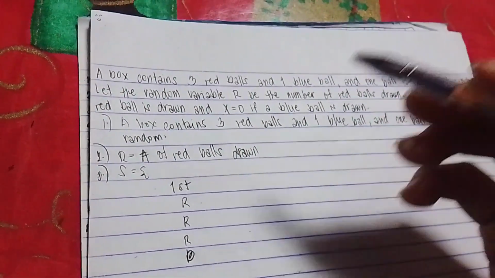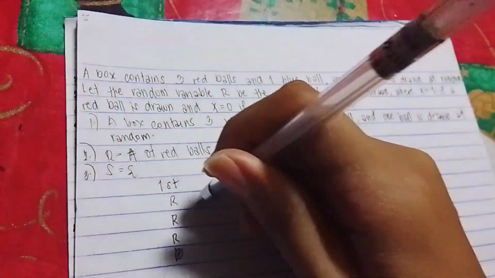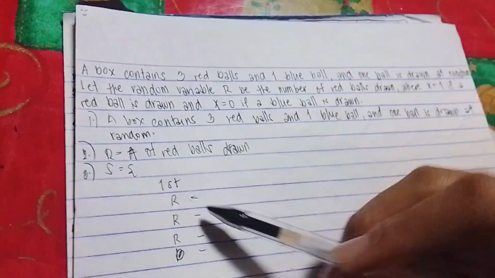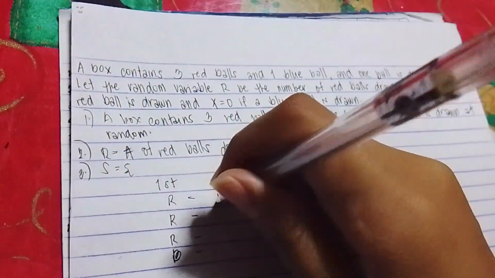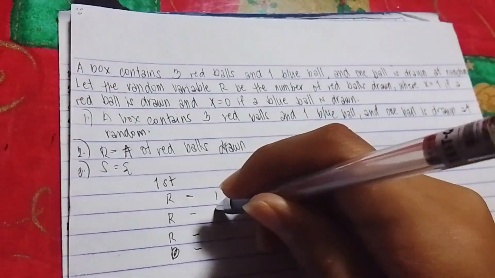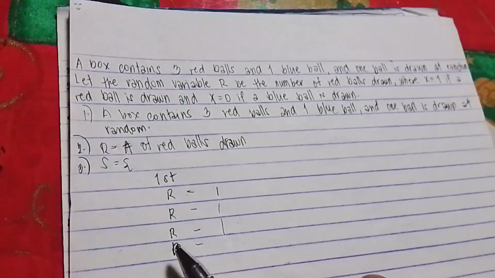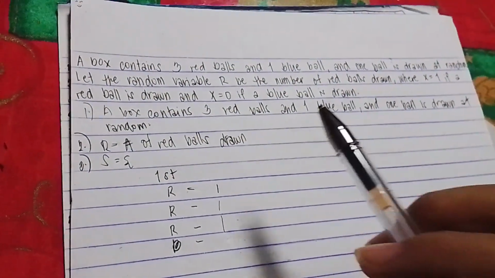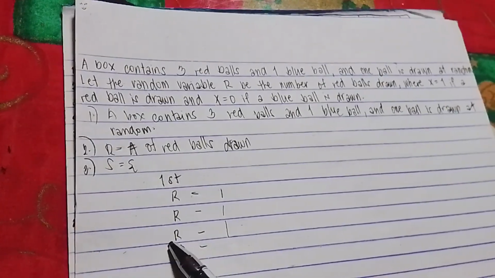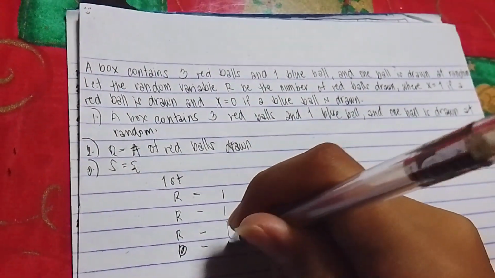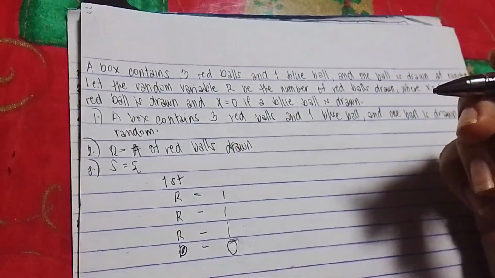So let's count how many times a red ball is drawn for each try. So for this try we have 1 red ball. The second we also have 1 red ball. The third we have 1 red ball, and for the fourth we have no red ball. We only got 1 blue ball, so we'll indicate and put this as 0.